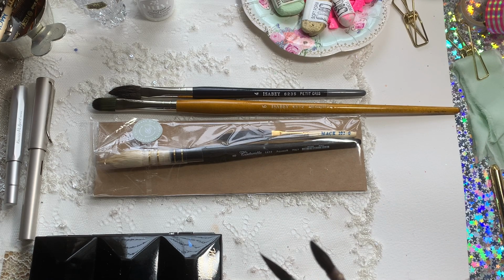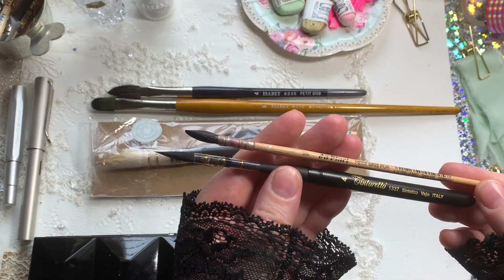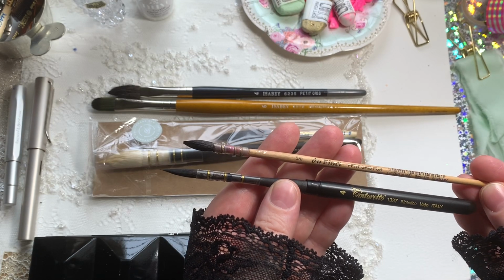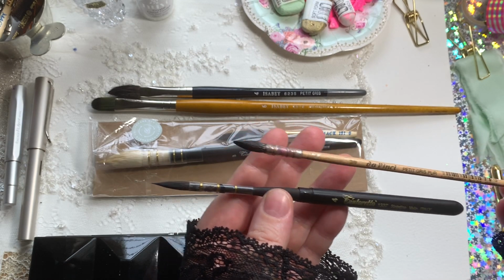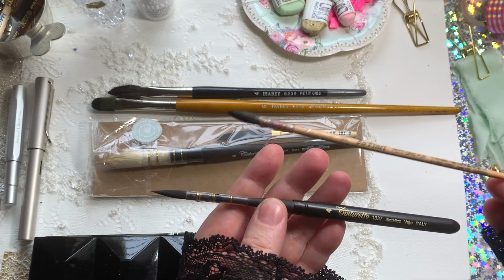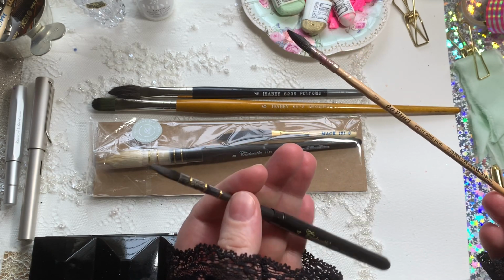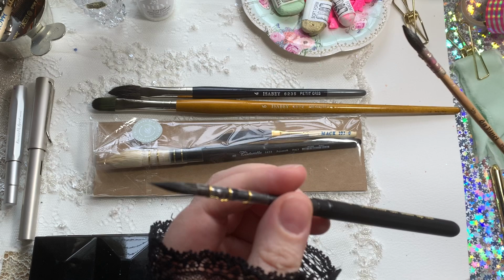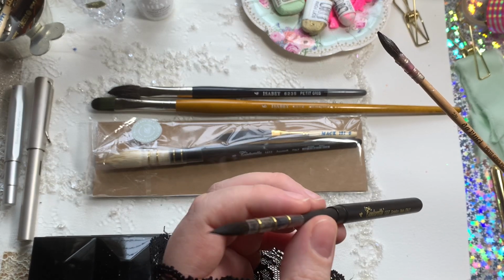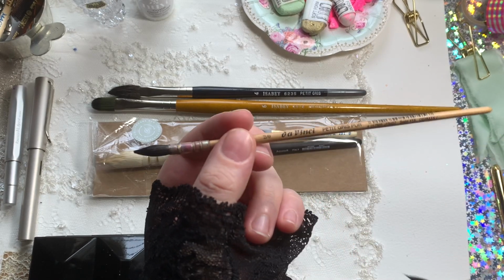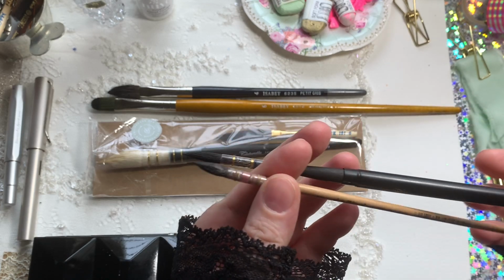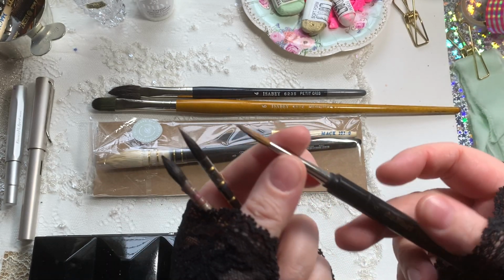So I'll show you here as well next to my Da Vinci Petit Gris Sport 00. So that is not a travel brush, but if you're looking for something affordable that is a good quality, I'm not sure how it paints yet, but it is really beautiful. So I have wanted one of these. You can see though it is weighted, so it hangs down. So when I'm holding the other brush, it doesn't hang down.